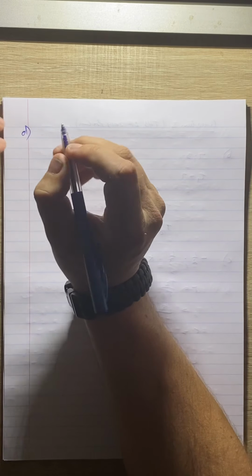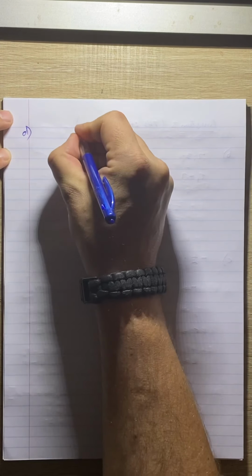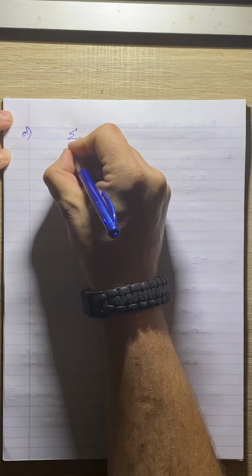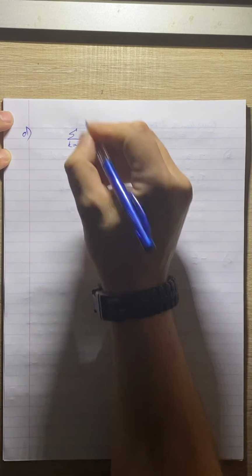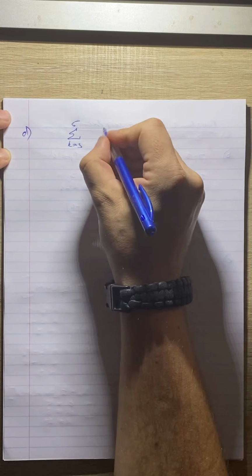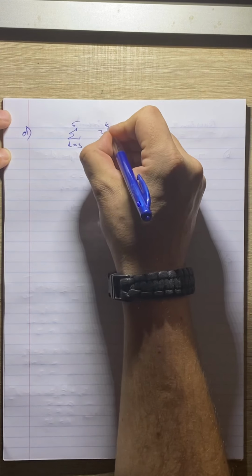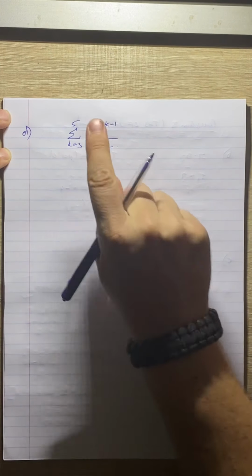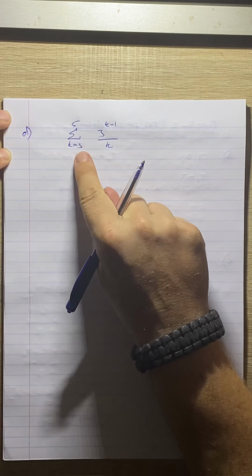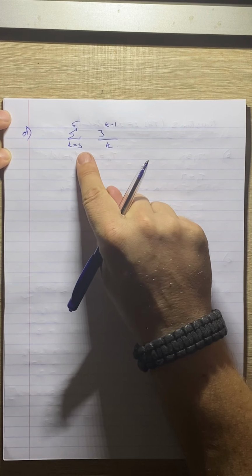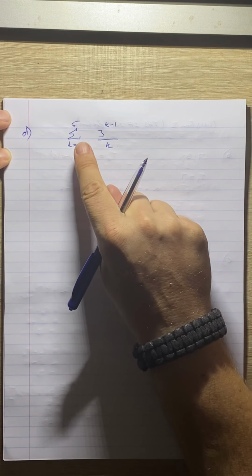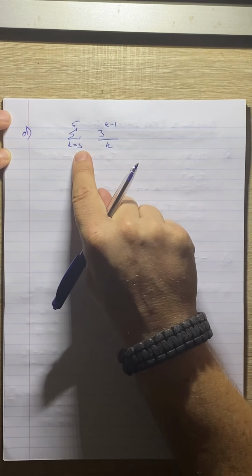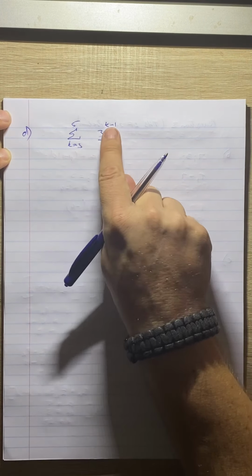Evaluate, showing working out. So we need to evaluate the sum from K equals 3 up to 5 of 3 to the power of K minus 1, over K. Now remember with sigma, always expand it. We haven't got that many terms here to expand anyway. We're going from 3 to 5. So I start with our index being 3, plugging it in where K is.